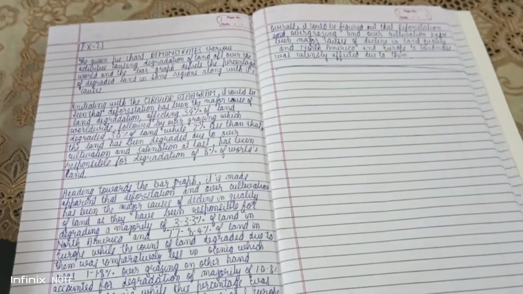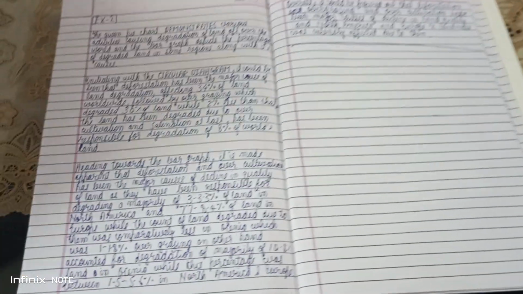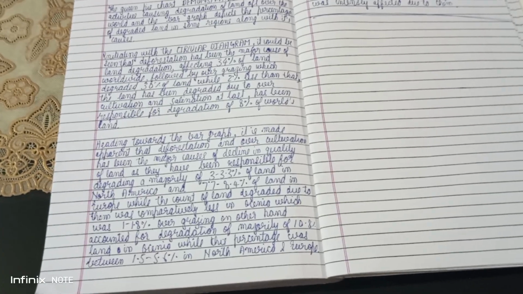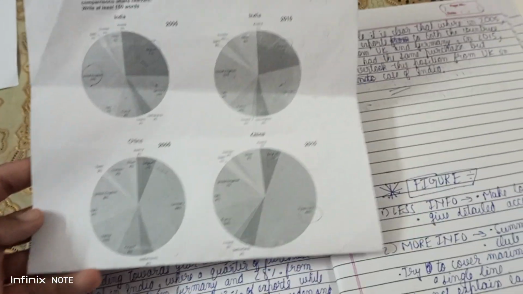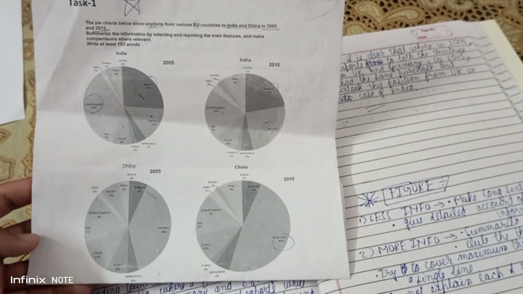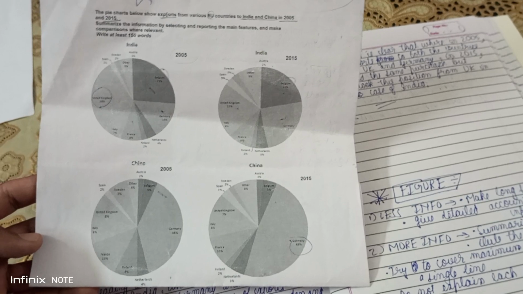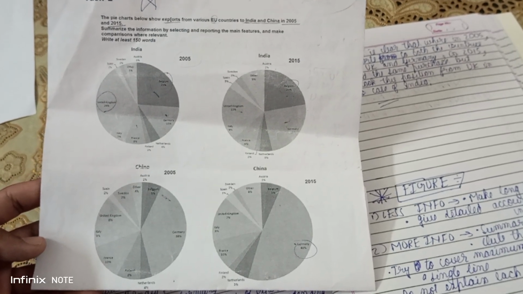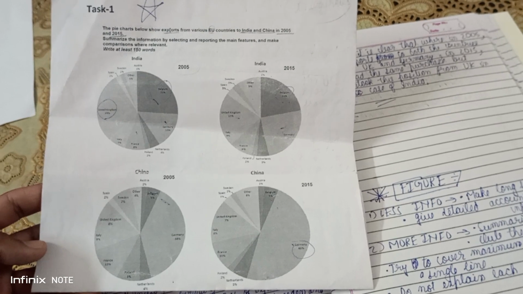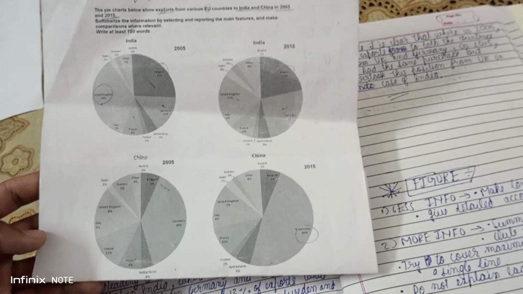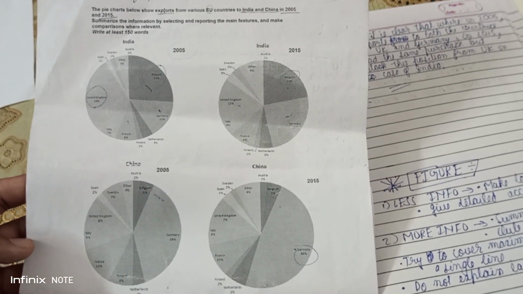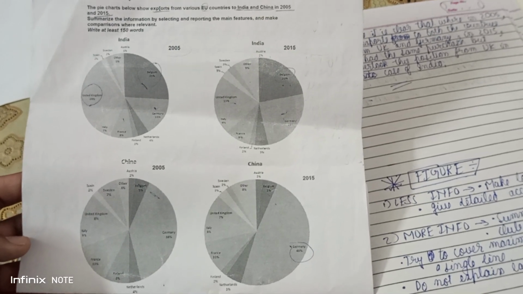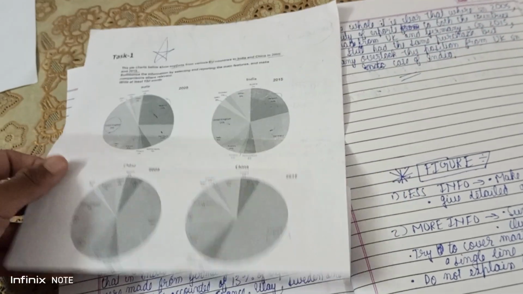It is the figure. Now coming towards the third example, which according to me is quite difficult. In this you can see a lot of information which is given to you for the years 2005, 2015, India, China. So it's a bit difficult to summarize all this information in 150 to 200 words, but the way I've explained, clubbing, you can club the things and it will really go well.